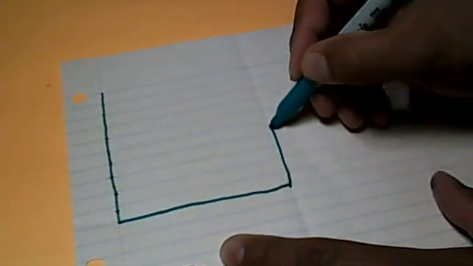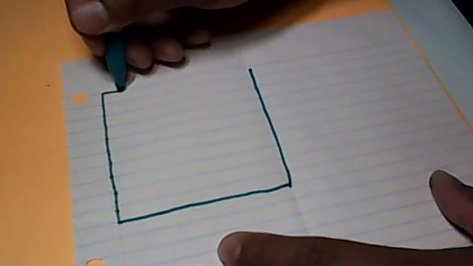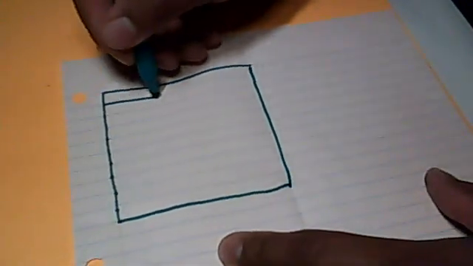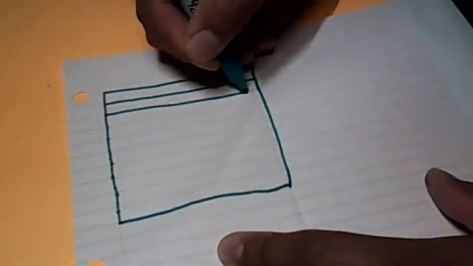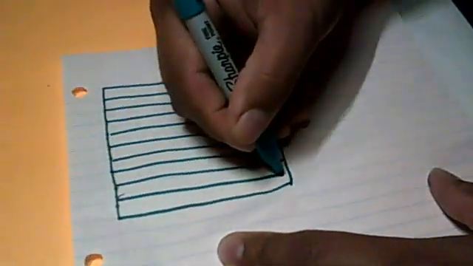Cut across. Stop at the middle line right there. And then all you have to do now is trace your lines. Just like that, boys and girls. Now you have a flat. Look at that. You have your own personal flat.